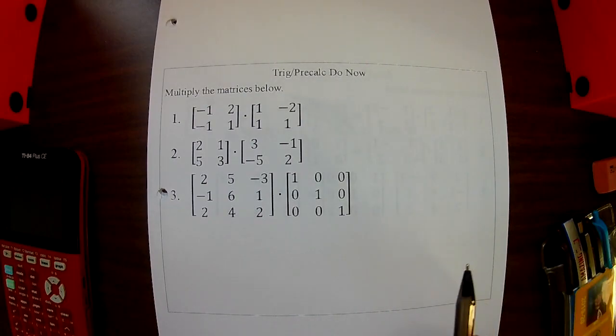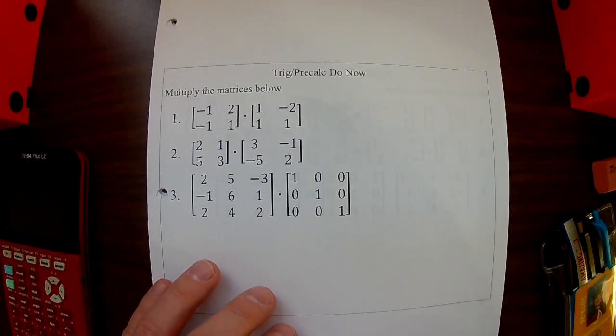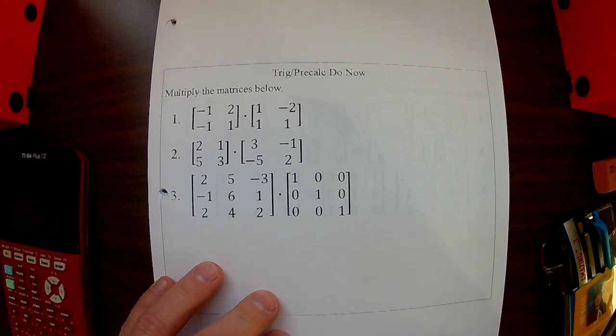A couple of notes here. I'm not going to pause when you should be working because you have a pause button, as this is on YouTube. So if you need to do some work, pause that video and do the work, like here, the do now. I'm not going to stop for 5 minutes while you do it. Pause the video.